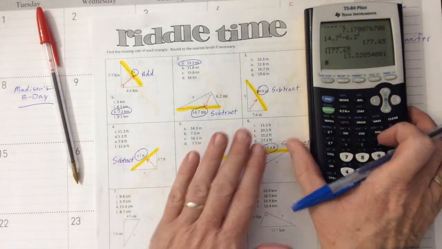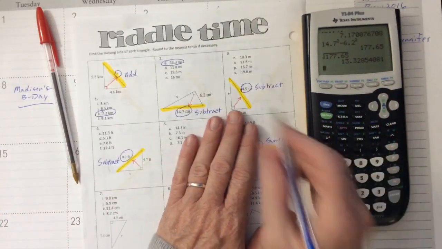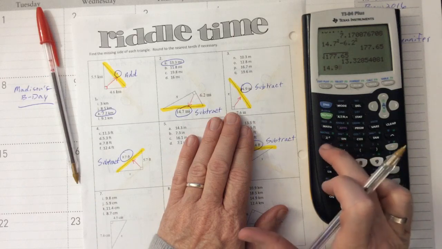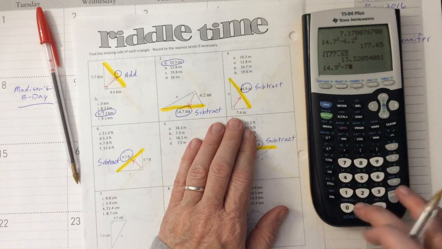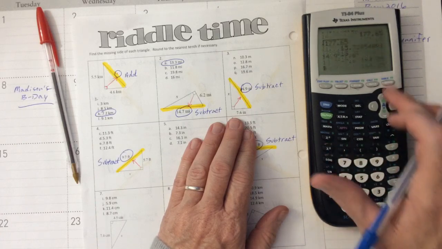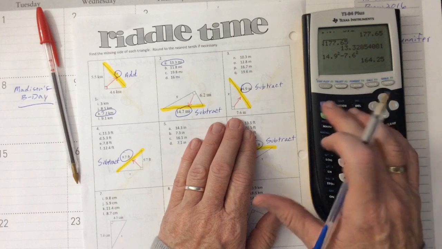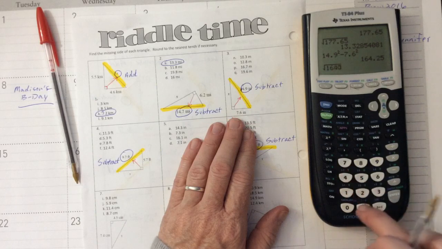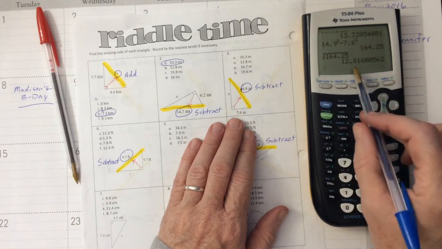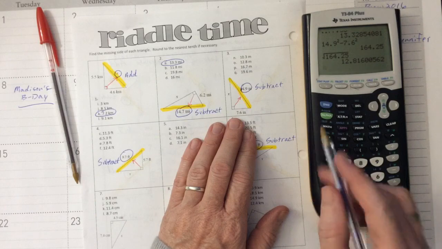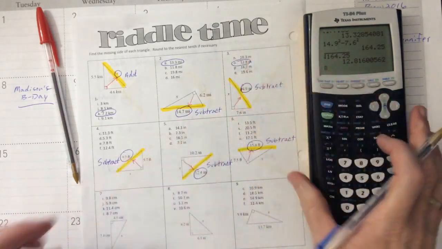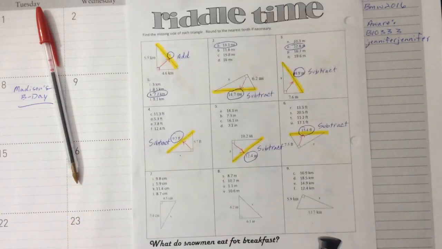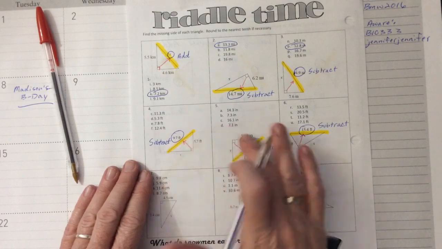Number 3, we have 14.9 squared. And we're going to subtract minus 7.6 squared. Enter. And I have 164.25. So second square root, 164.25. And I know this is 12.8. There we go. So I know 3 is O. So I think this ought to do it for you guys.